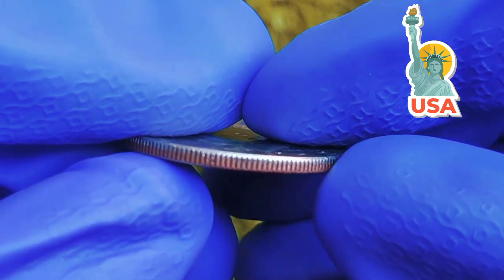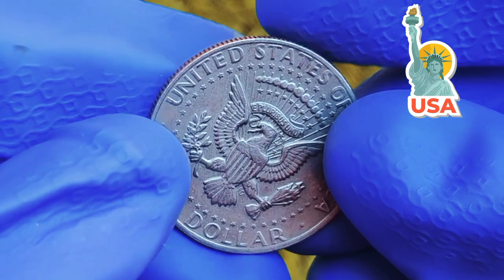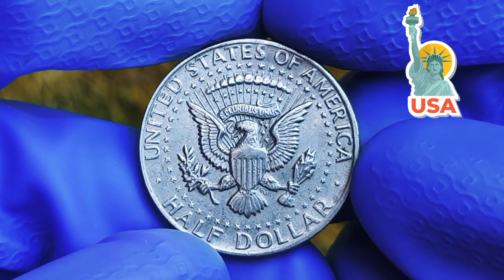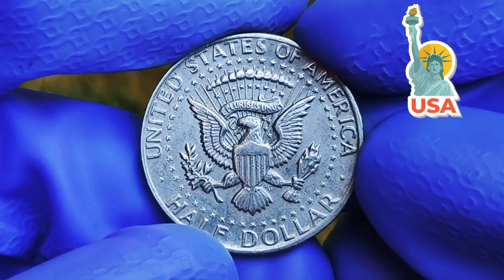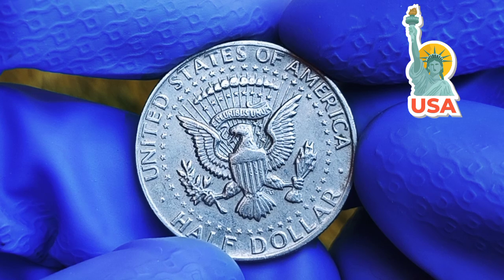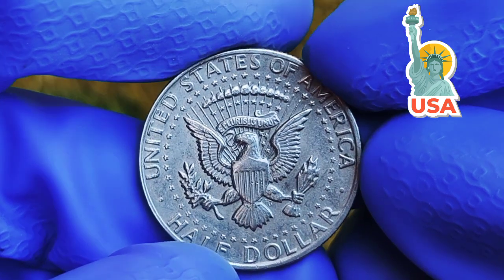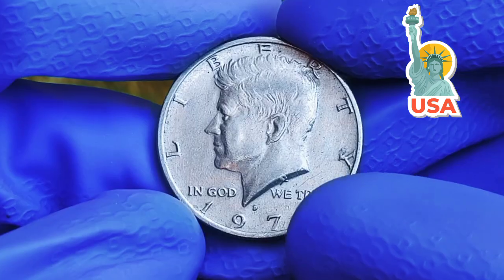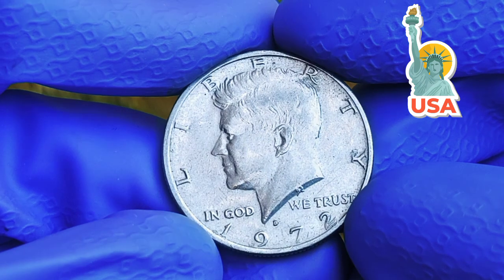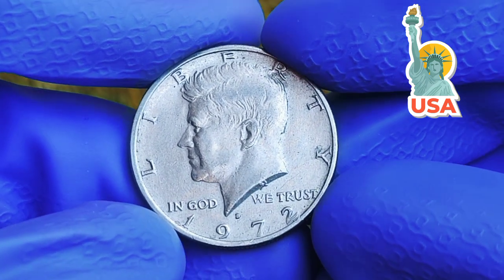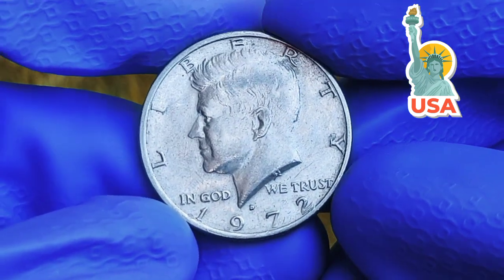The high mintage numbers reflect the coin's popularity at the time, as well as the Mint's efforts to meet the needs of commerce and the interests of collectors. Despite these large production numbers, the 1972 Kennedy half-dollar remains a beloved and sought-after issue in the series due to its historical significance and enduring appeal.